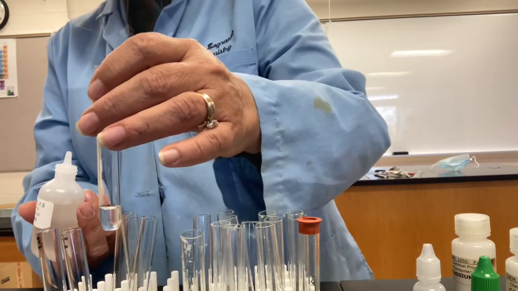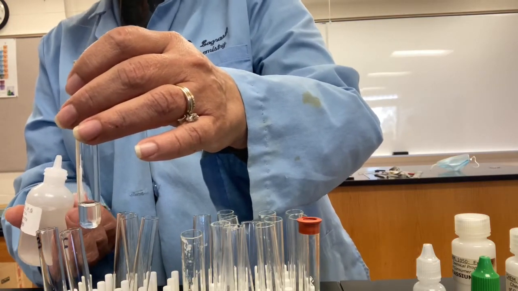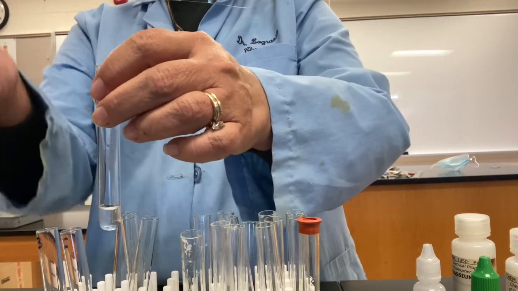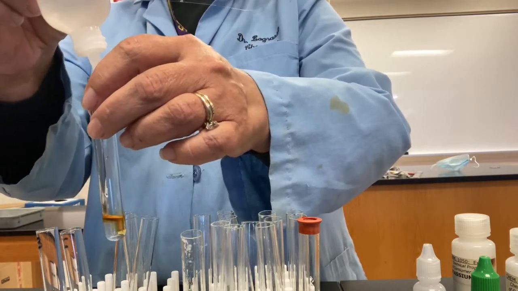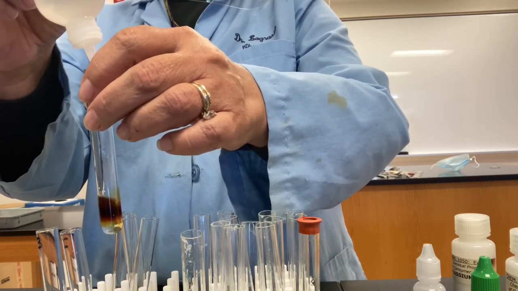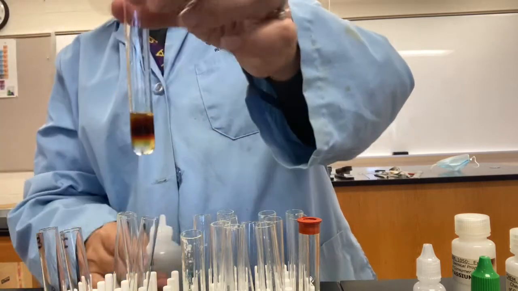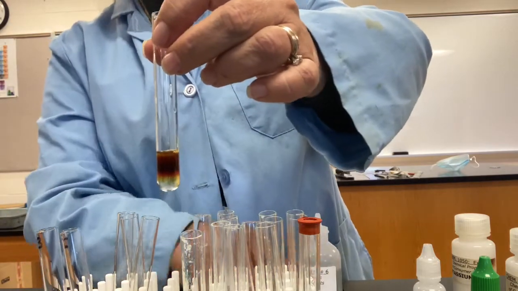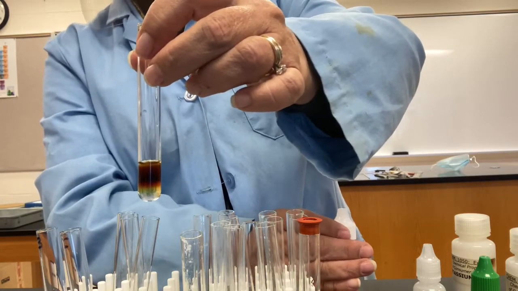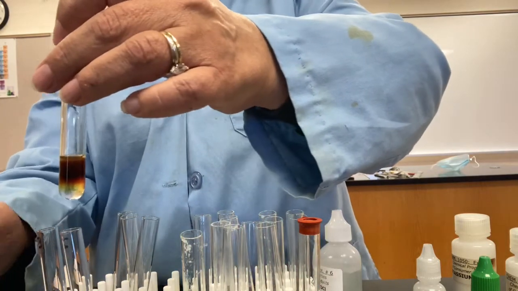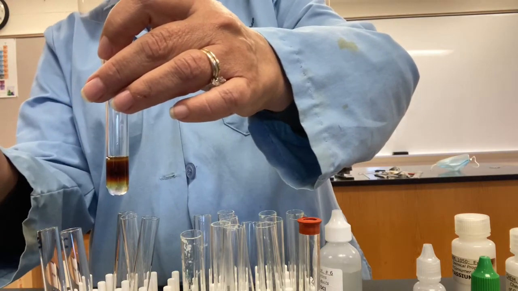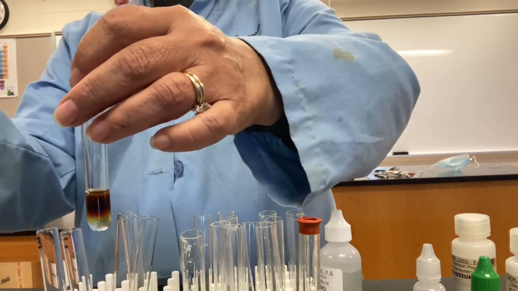The bleach first, and we need to add 1 milliliter. Now remember, this is an analysis of bleach, not the KI. The KI is used to react with the bleach. So 1, 2, 3, 4, 5, 6, 7, 8, 9, 10. Okay, so the reaction's actually occurring between the hypochlorite ion and the I negative producing iodine. We're going to try and visualize it by adding this hexane. So we have to add 10 drops, a half a mL.